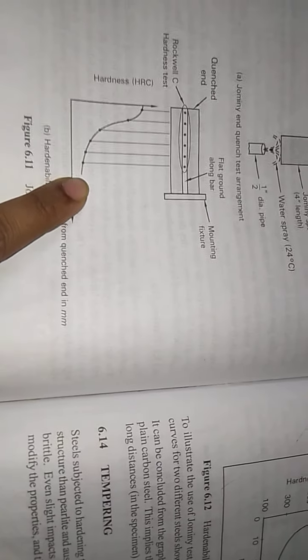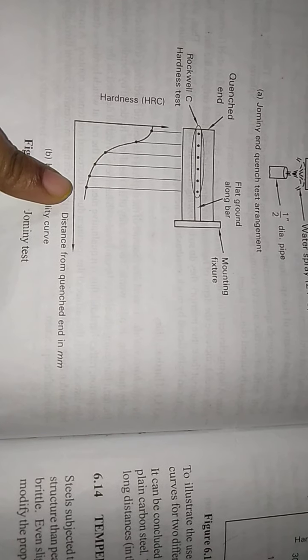As you proceed along the length, here you can see it is the least. Here it was the maximum, and these are all the intermediary. That means to say the end which was subjected to quench hardening had the maximum hardness, and the end which was quite away from this cooling point had the least hardness. Okay, so this is what we call the Jominy end quench test.